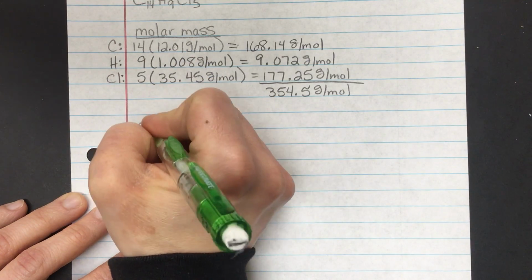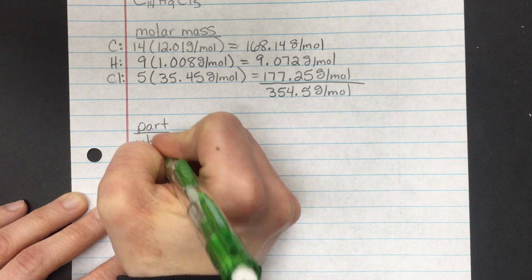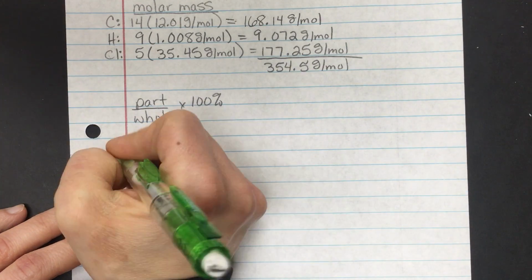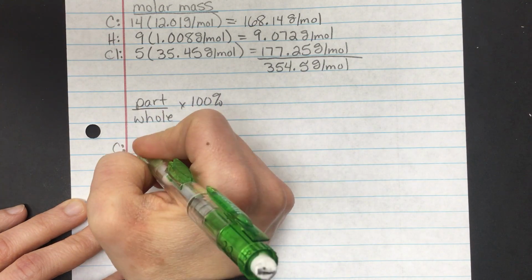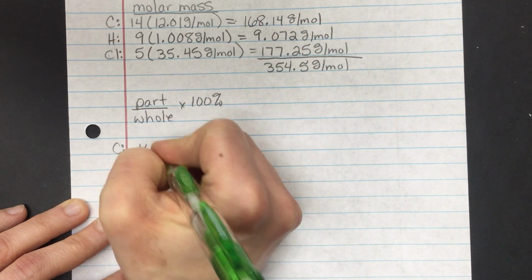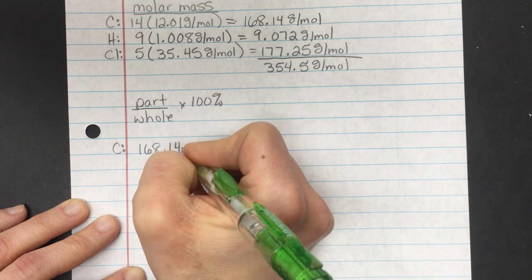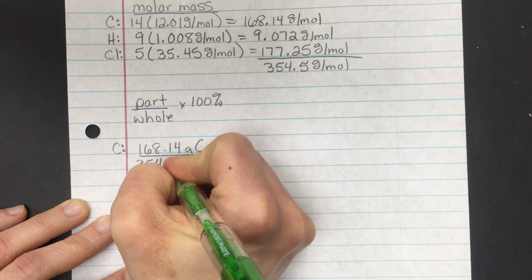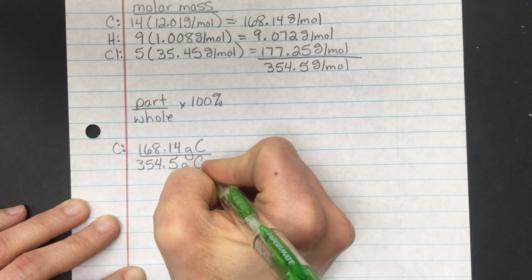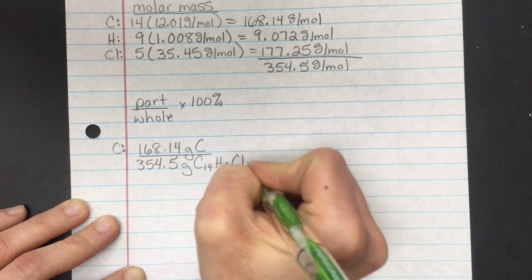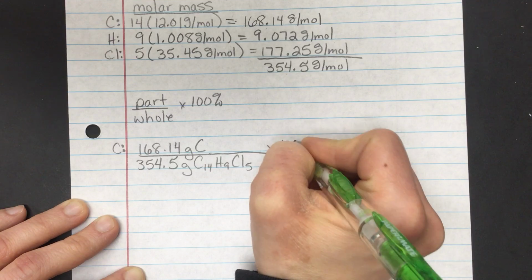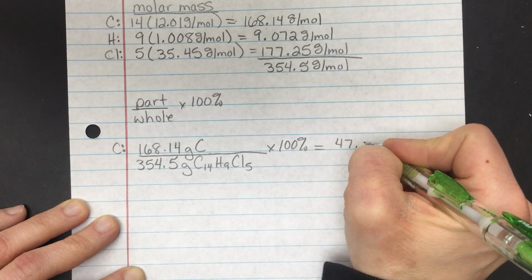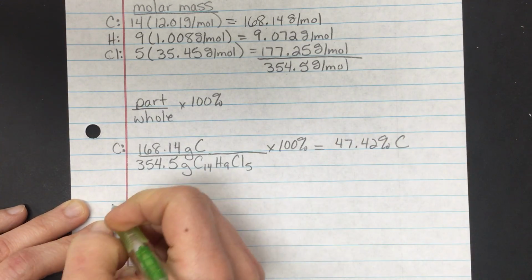So remember, this is where I use my part over my whole for my percentage. So for carbon, my part is 168.14 grams of carbon over my whole of 354.5 grams of C14H9Cl5. Multiply that by 100, and I get 47.42% carbon.